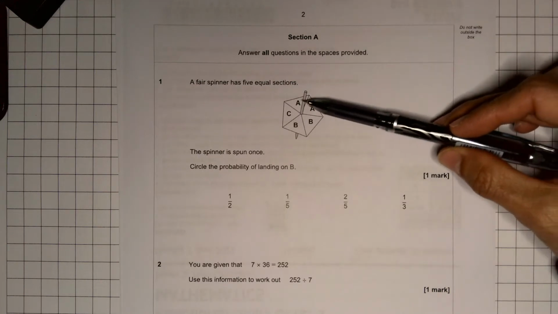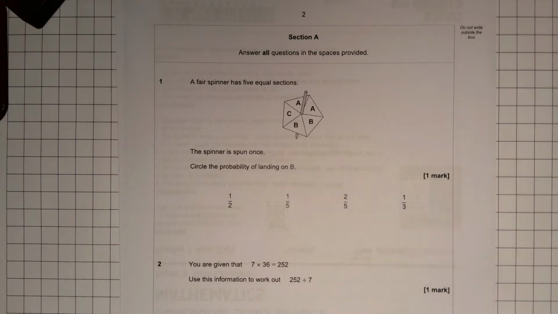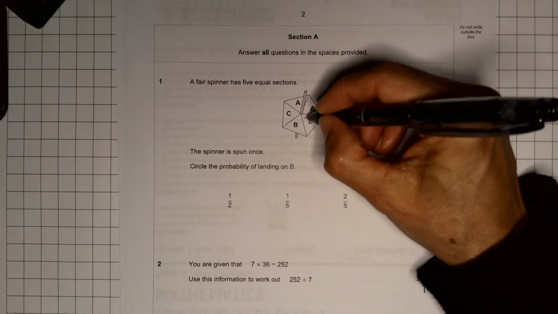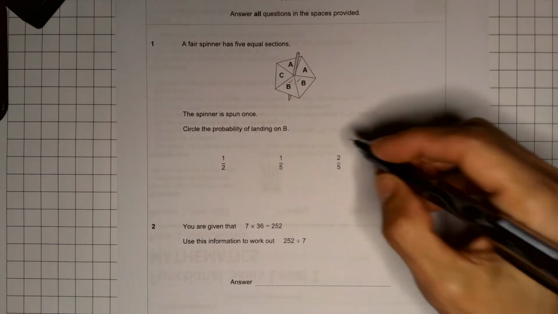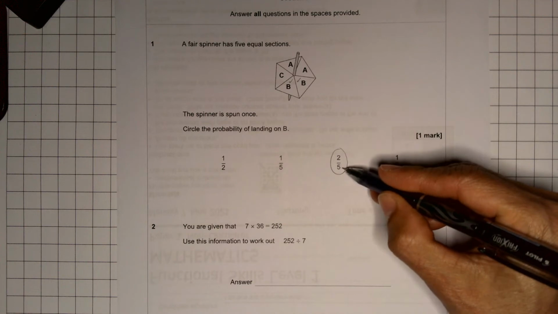First question has a spinner. It has 5 equal sections, and the spinner is spun once, and they ask what is the probability that it will land on a B. So in this case we have 2 Bs. So we're looking for a 2 on top, and there are 5. 2 Bs and 5 equal sections.